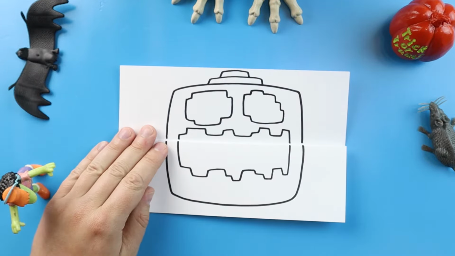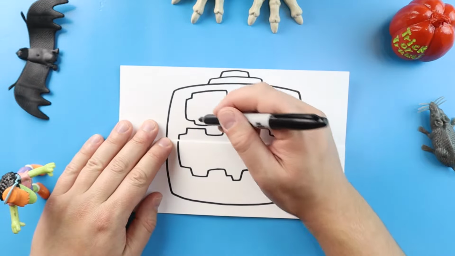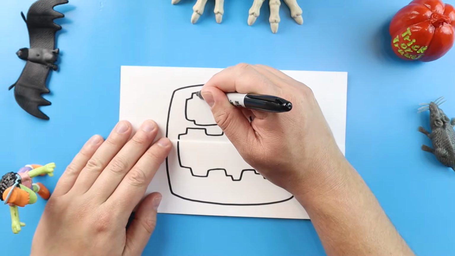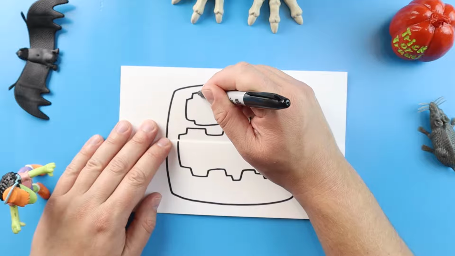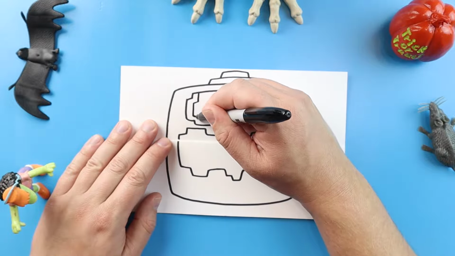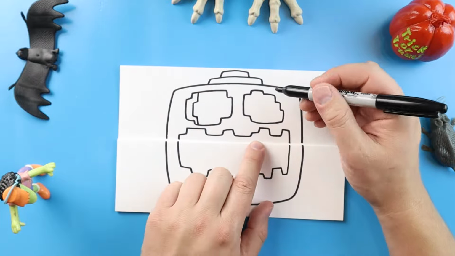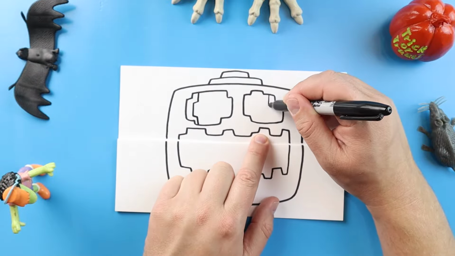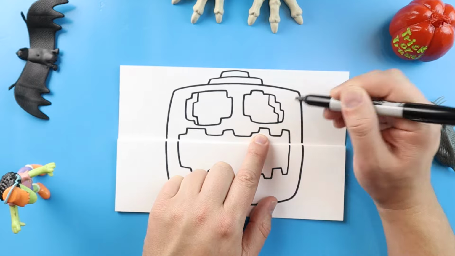Now, I want to make my jack-o'-lantern look a little bit more three-dimensional. So what I'm going to do is I'm just going to start by redrawing this line here. So I'm going to draw a line that's going to go down and over. Go down, over, and down again. And I'll do the same thing here. I'm just going to kind of redraw this shape right here.